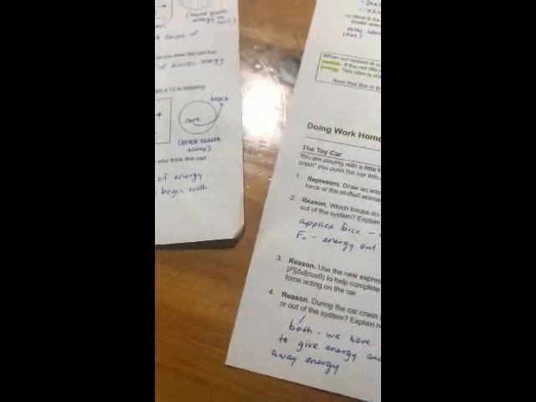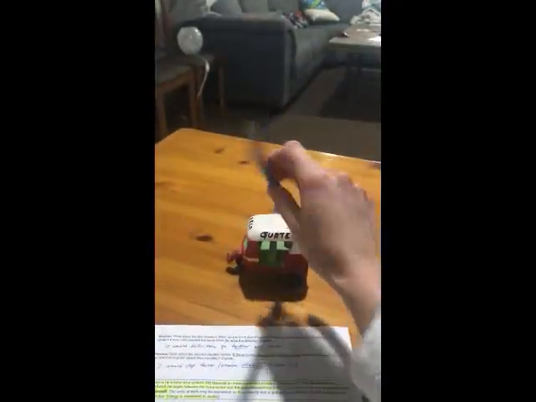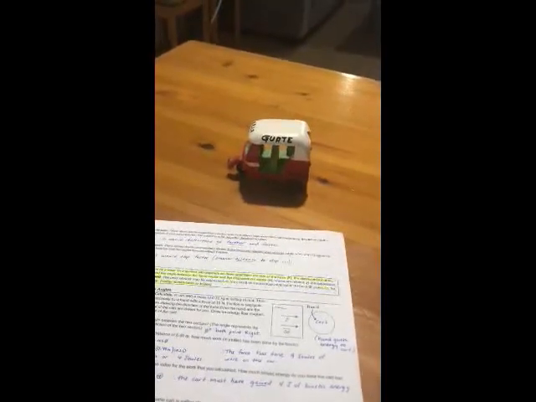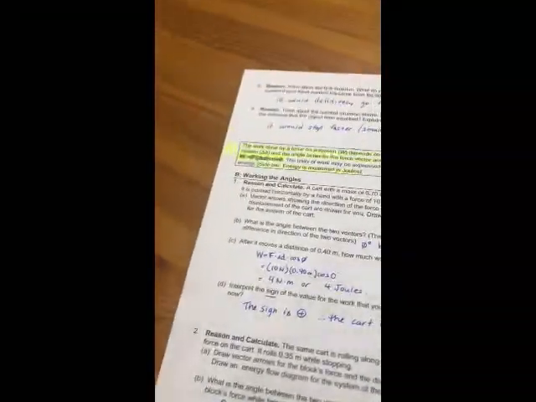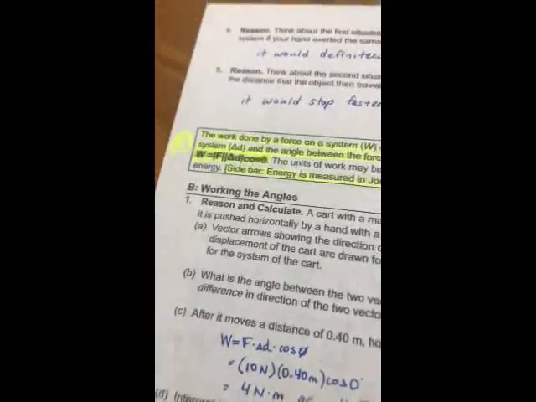You're also going to discover in the homework that if you're moving something to the right or left, and you're asking about the work done by the normal force or by the gravitational force, since those two forces are perpendicular, cosine of 90 degrees is going to be 0. So you're going to look at the conditions of work for different situations, using the work, force, displacement, cosine theta equation.